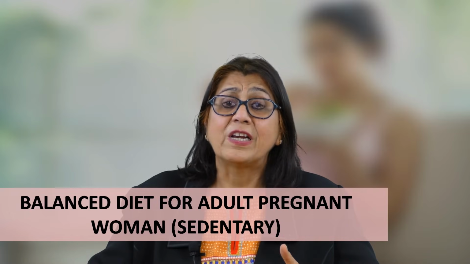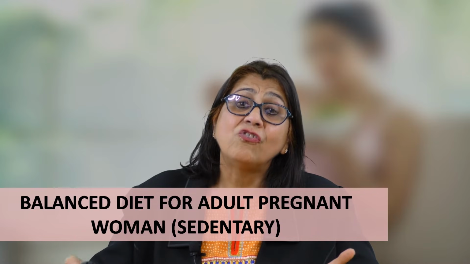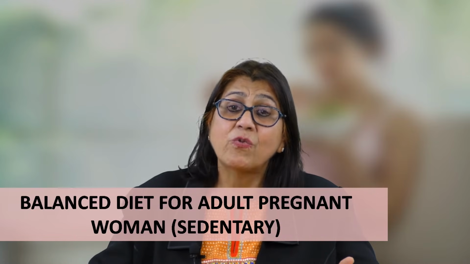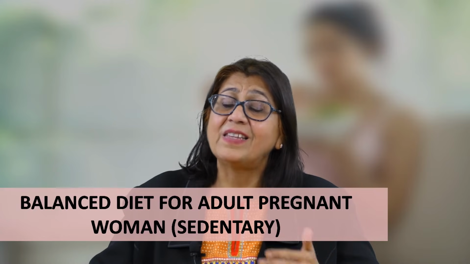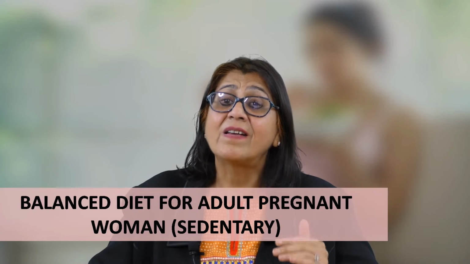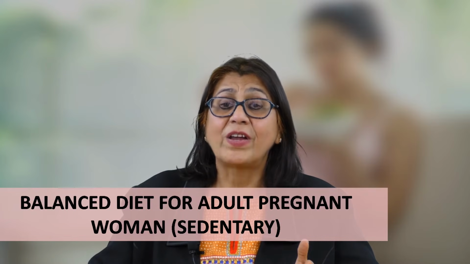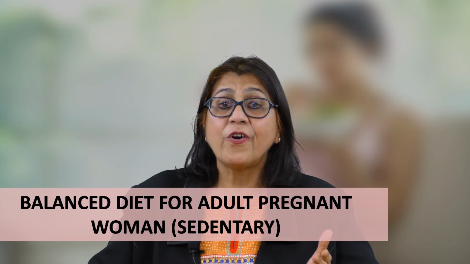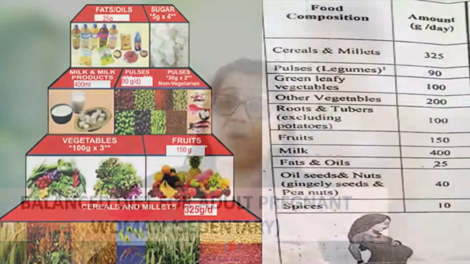What foods to include so as to meet these requirements? Of course, the energy requirement is more. Protein requirement has increased tremendously. Therefore, we have learned that the energy-giving nutrients are carbohydrates and fats, and we can get the carbohydrates from cereals. Therefore, you will find that for each of the food groups, amounts are given.